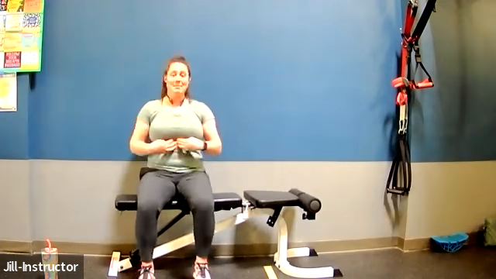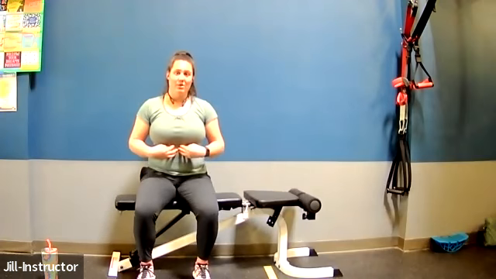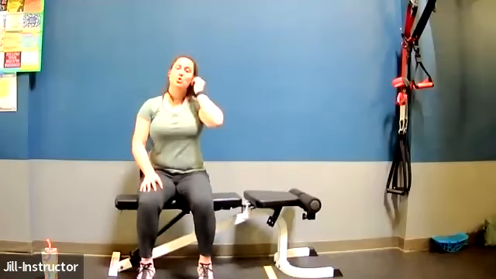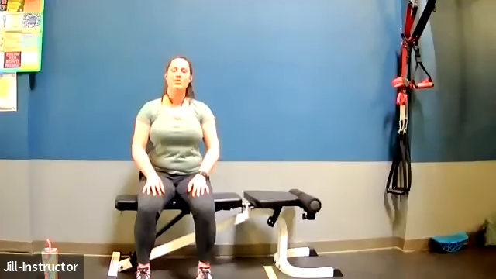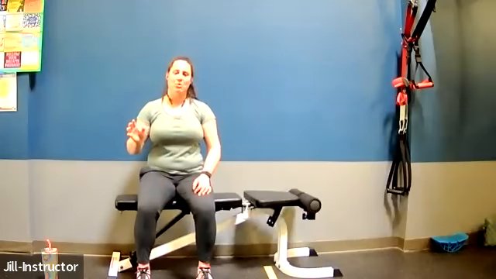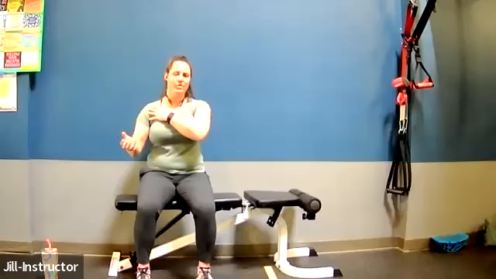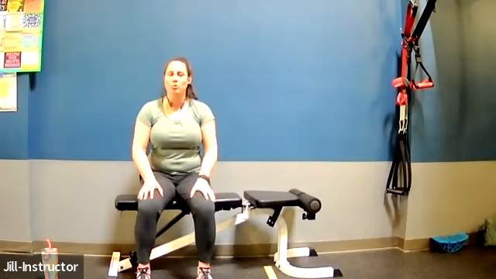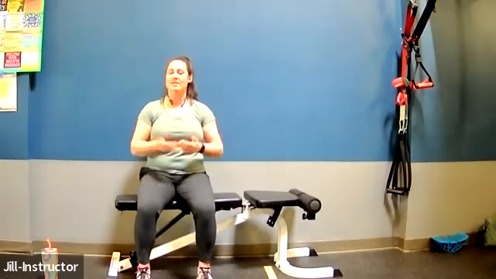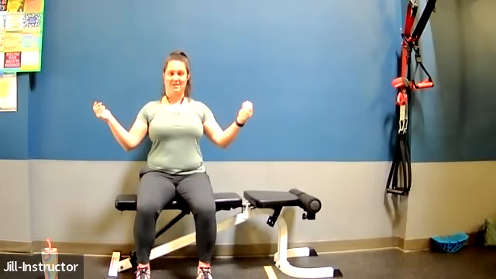I can only do that on one side. The other side doesn't go that far. Yes, and that's super normal to have one side tighter than the other. That can be just from your dominant hand, which is stronger. There's more muscle there because it does more work, so those muscles are tighter. It can be from an old injury. There's lots of different reasons, but it is normal to have one side be less tight than the other.